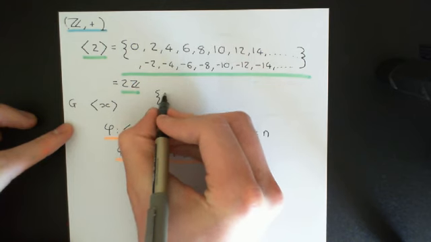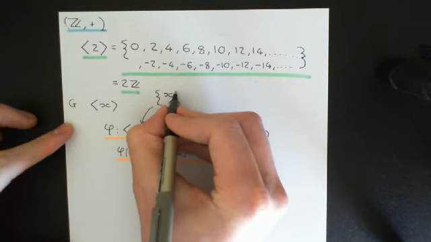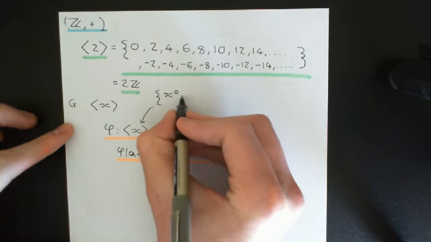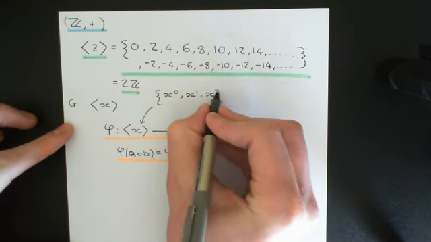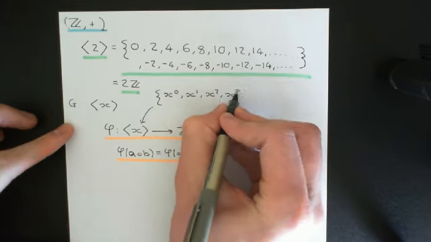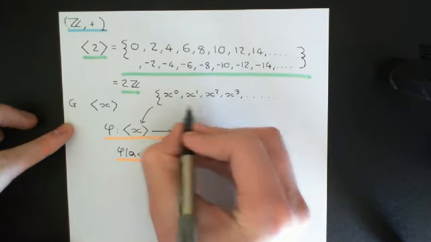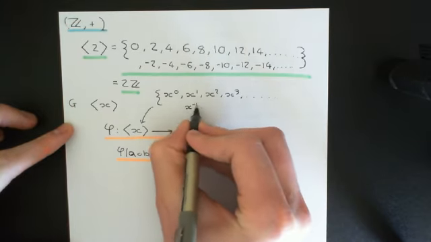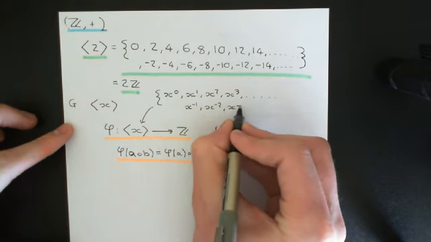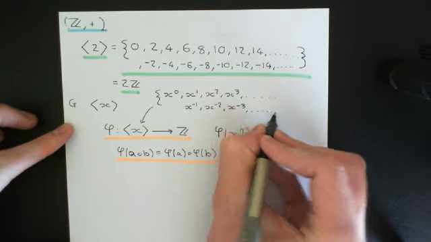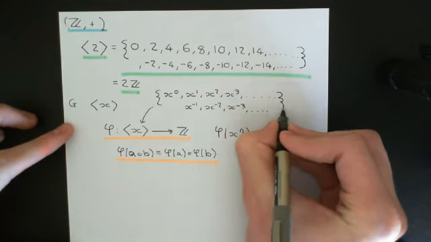It consisted of all of these integral powers of x. You had x to the 0, which was the identity, x to the 1, x to the 2, x to the 3, and so on, and then you had all the negative powers as well, x to the negative 1, x to the negative 2, x to the negative 3. That was our infinite cyclic subgroup.